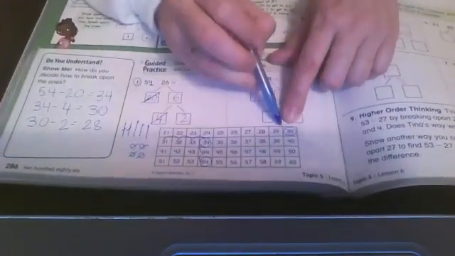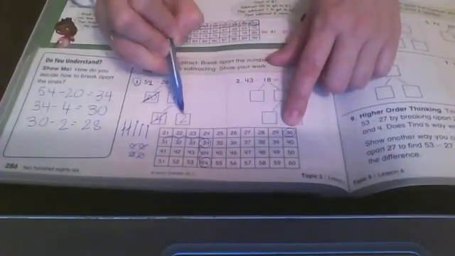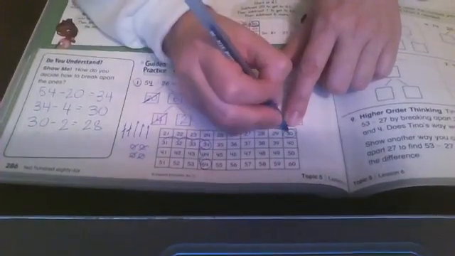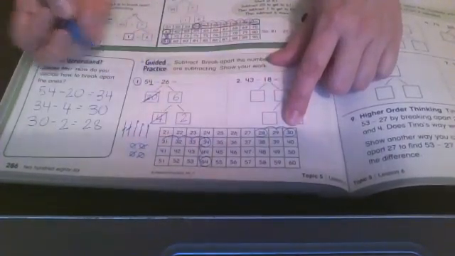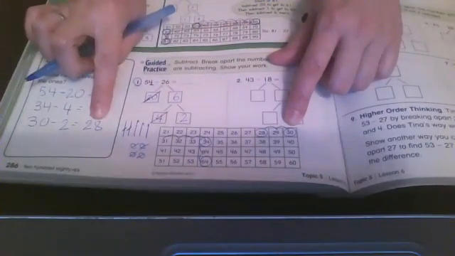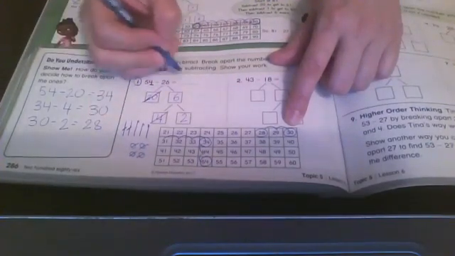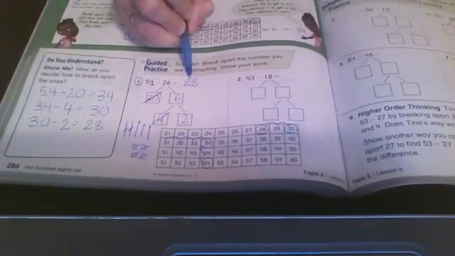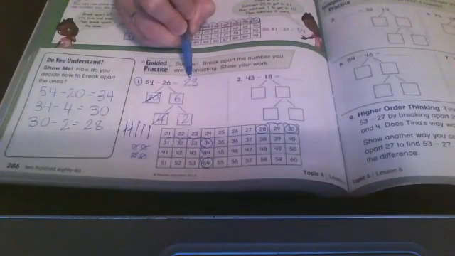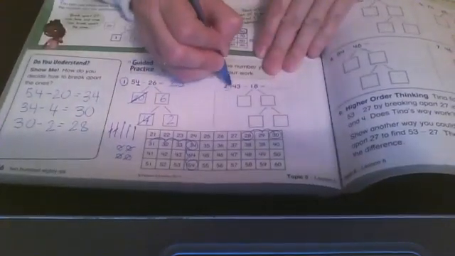I land at 30, which is a 10. And finally, I'm going to take away 2 more 1s. 1, 2. I land at 28, right? So that's what I got here too. So 54 minus 26 gives me a difference of 28. Okay. All right, so let's take a look at number 2.